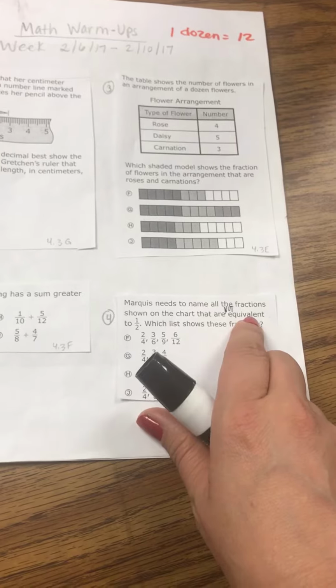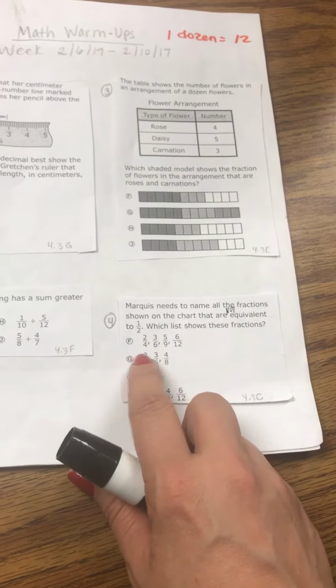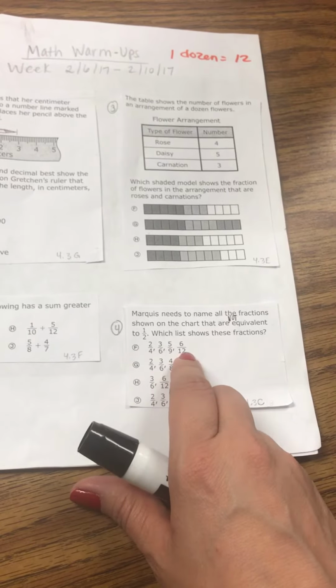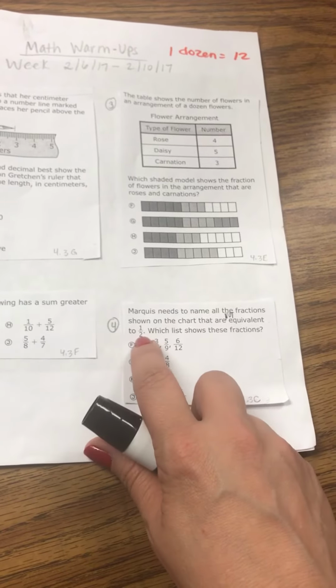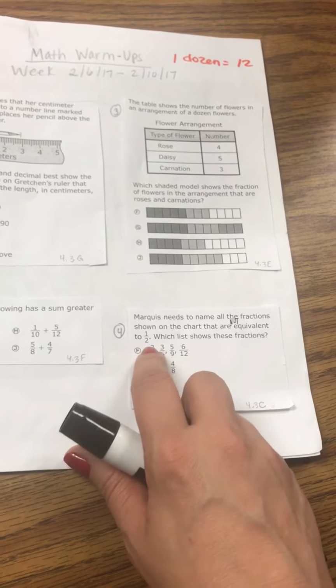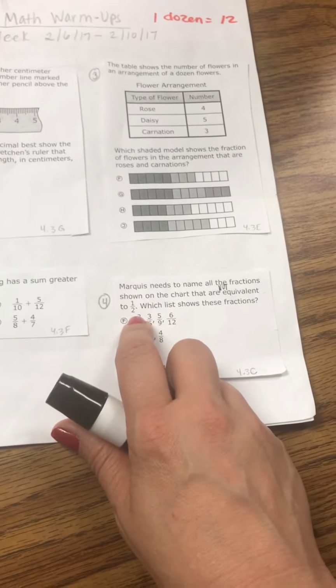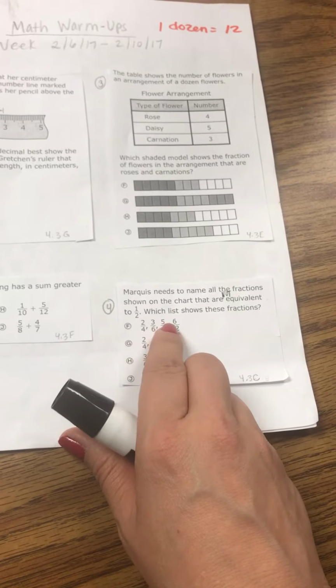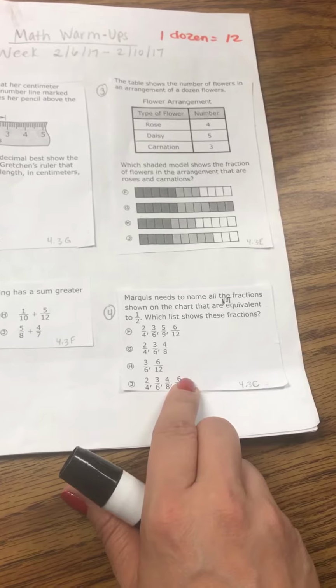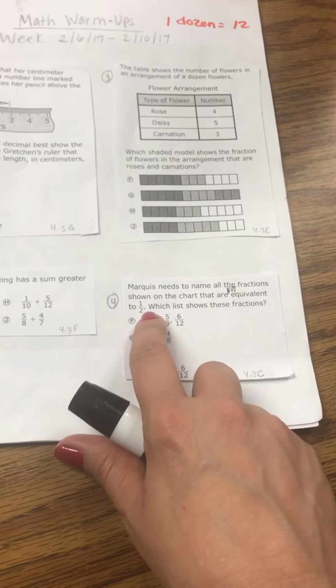So what I want you doing today is selecting the set of fractions in which there is one or more fractions within that set that are not equivalent to 1/2. Okay, so if all the fractions in the set are equivalent to 1/2, then that would not be what you're looking for. You're looking for which one of these sets of fractions has one or more fractions in it that are not equivalent to 1/2.